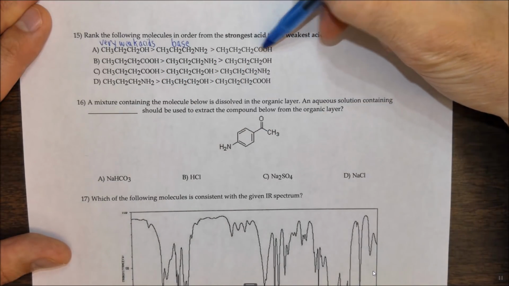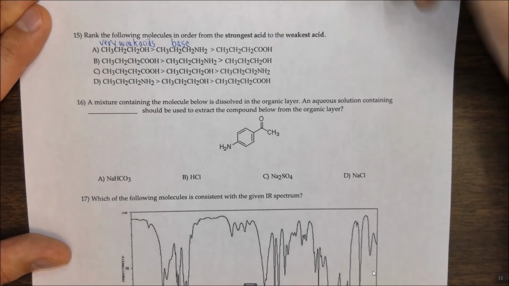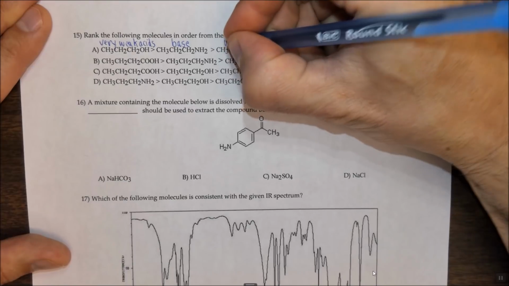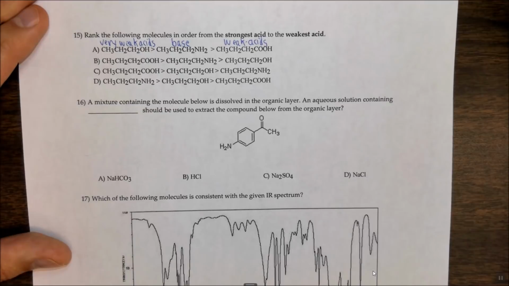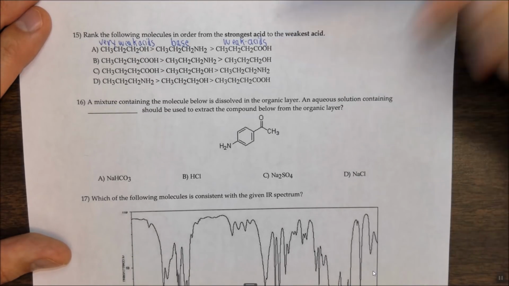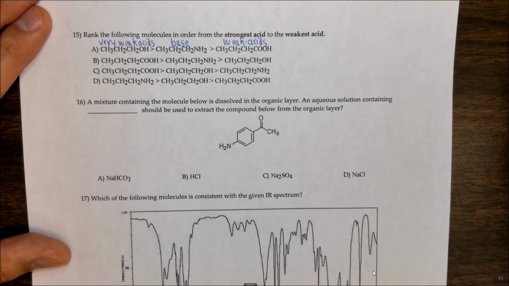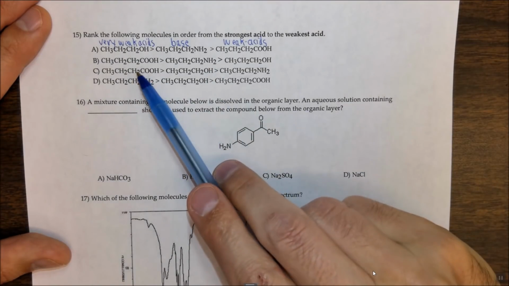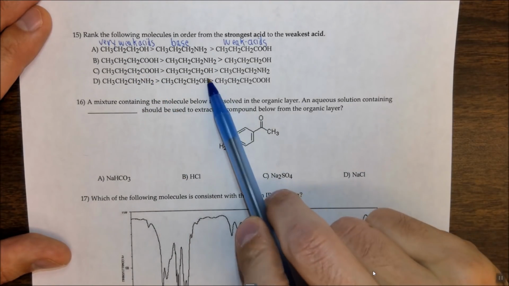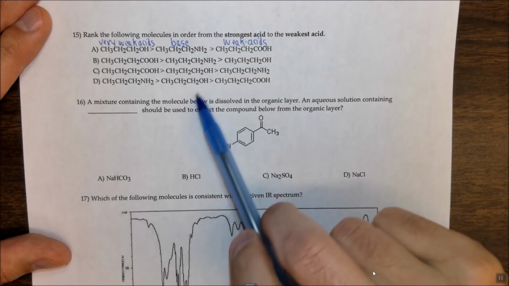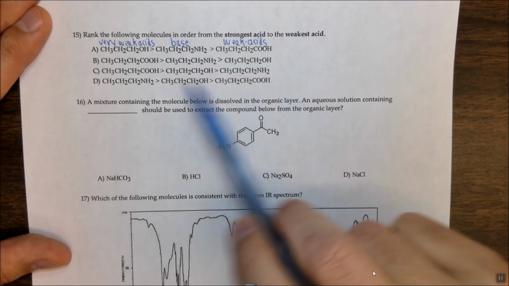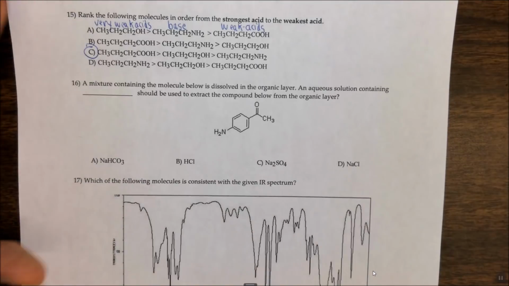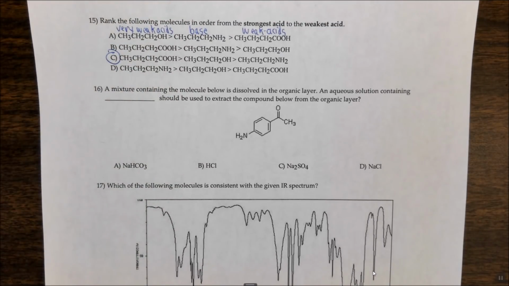And the last one is we have C double bond O, single bond OH. This is an organic acid. Organic acids are weak acids. So it's interesting because an organic acid is a weak acid, but among these choices, it's the strongest acid. So the carboxylic acid is the strongest acid. The alcohol is very slightly acidic. It's a very, very weak acid. And the amine is actually a base. So this is the order of these particular things based on the functional groups that are provided.